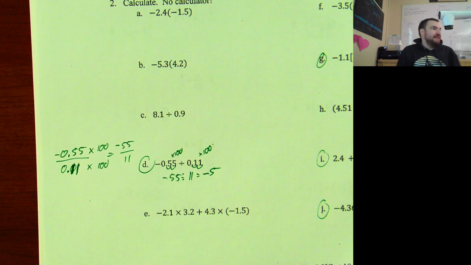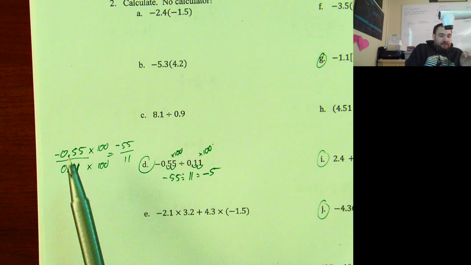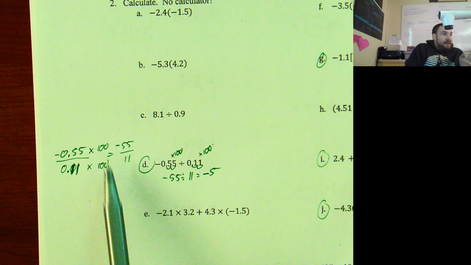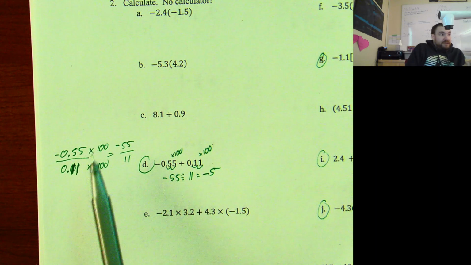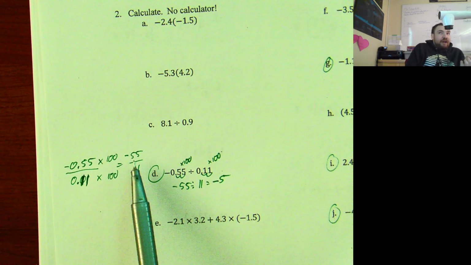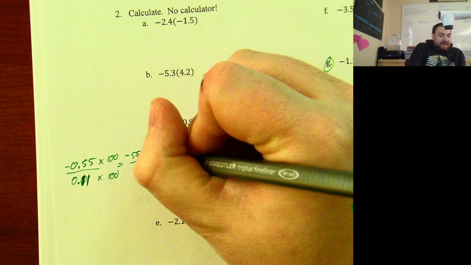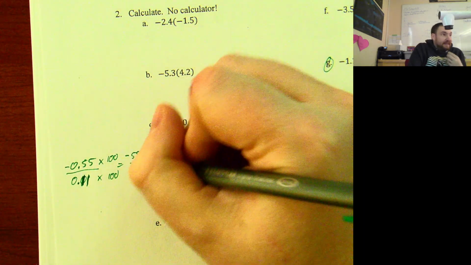Because your multiplication tables should be strong. Think back, look at it as a fraction. I multiplied the top and bottom by 100, so that's like multiplying by 1, which doesn't change anything. This fraction and this fraction are exactly the same, and this fraction here reduces to, I can divide top and bottom by 11.